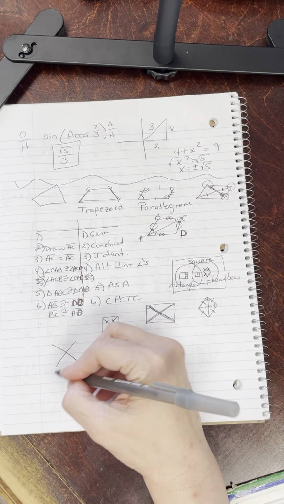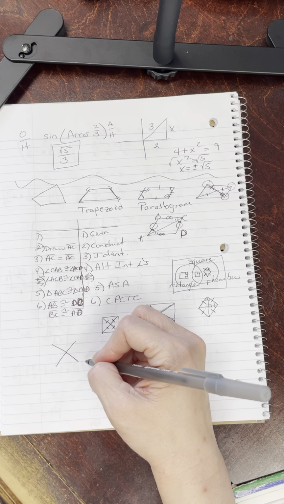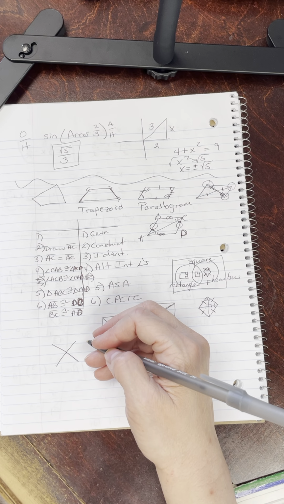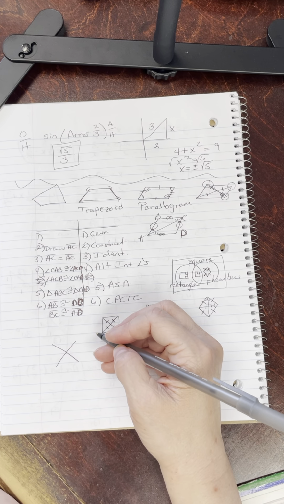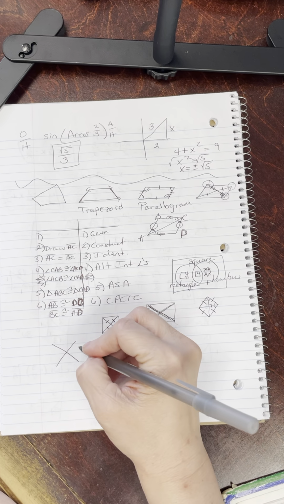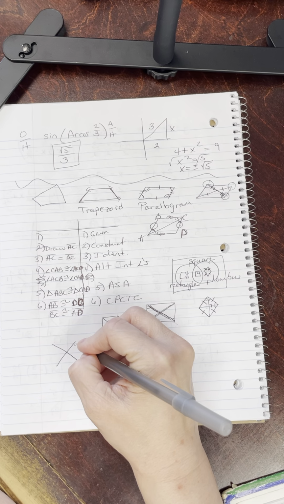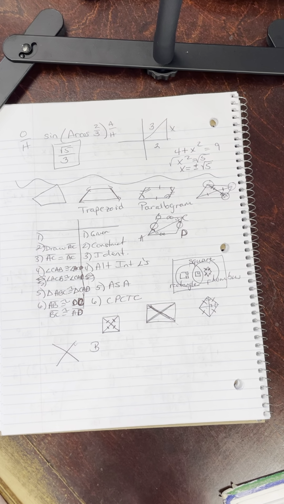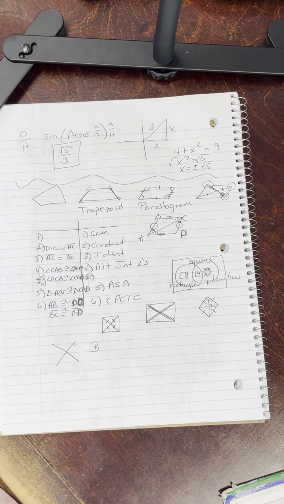Are the diagonals perpendicular bisectors of each other if they are the same length? Possibly. Let's read C. All 4 angles in the parallelogram are right angles. Ooh, do I know for sure that I'm forming 90 degrees here? I do not. So B, by default, given those choices, is the answer.